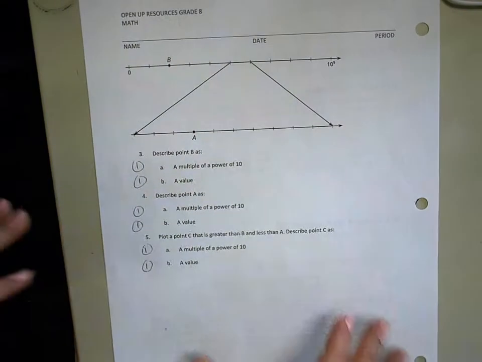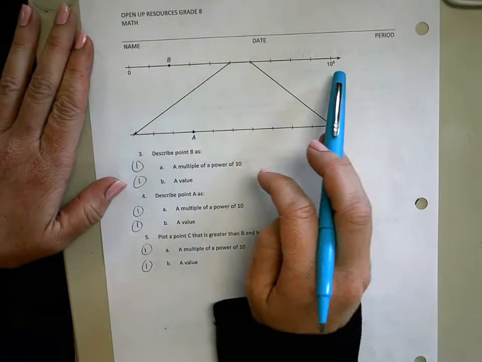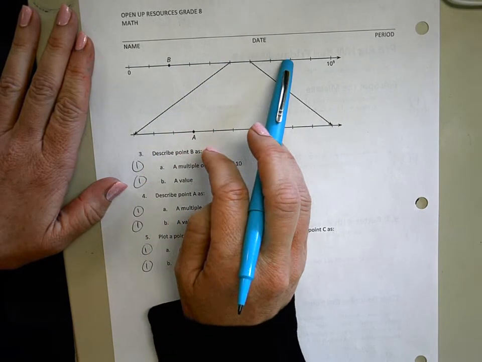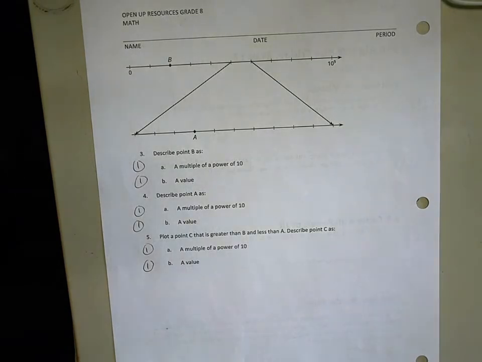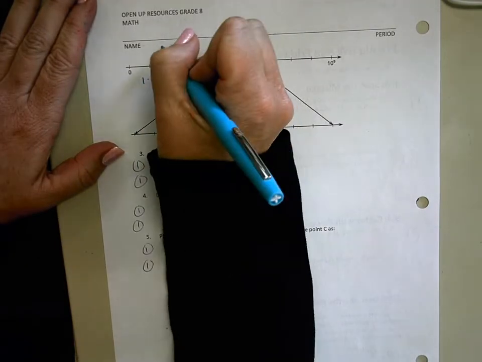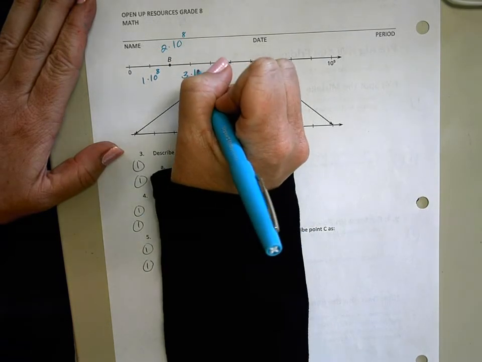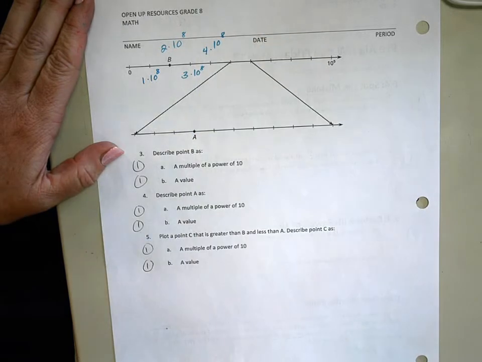All right, and this was one we started looking at yesterday, and by today we were a little bit more fluid with it. So I have 0 and I have 10 to the 9th, and I have even intervals counting by 10. So what we discovered is we're counting by multiples of 10 to the 8th power, where this is 1 times 10 to the 8th power, and this is 2 times 10 to the 8th power, and this is 3 times 10 to the 8th power, and this is 4 times 10 to the 8th power.